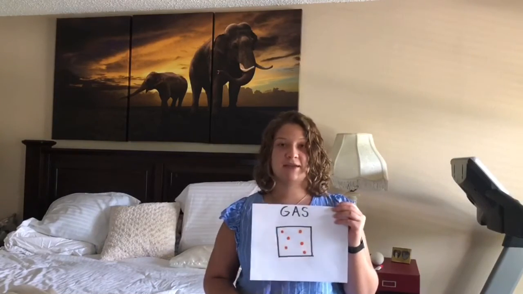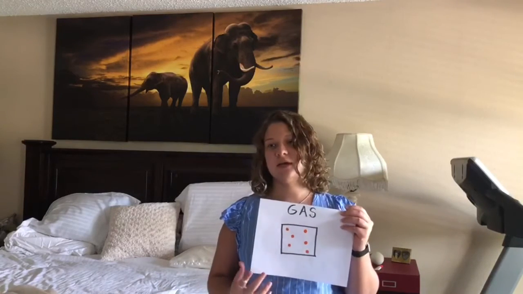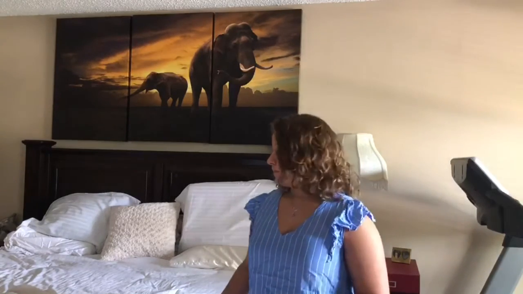So I would show them a diagram of a gas and its molecules, and I'd ask them, what do you notice? What do you notice about these tiny dots that represent our molecules? And I'd have a discussion with them for a little bit about why they think that they're spread out. I'd move on to show the liquid molecules and ask them, what do you notice? Do you notice anything that's the same as the gas molecules? What do you notice that's different from the gas molecules?